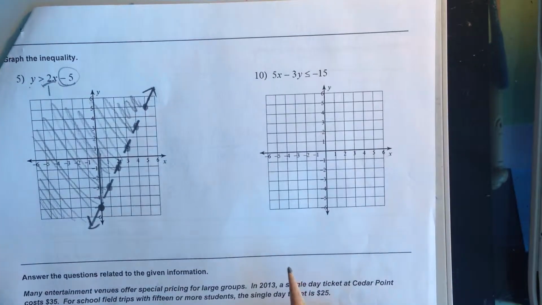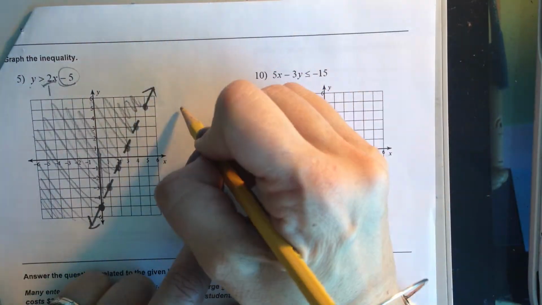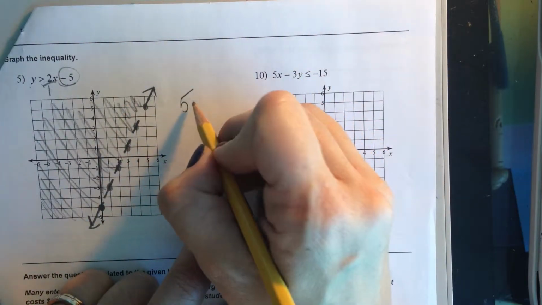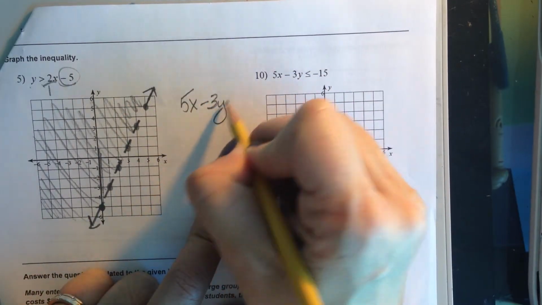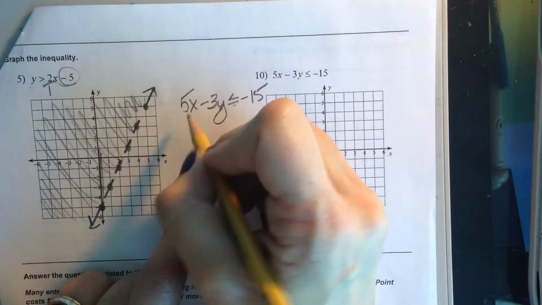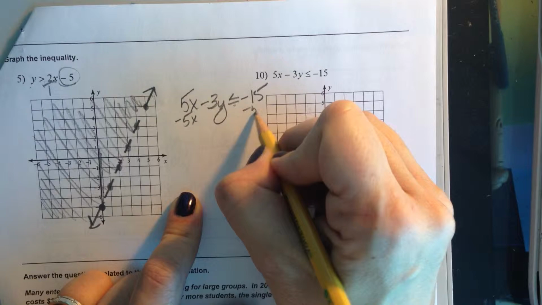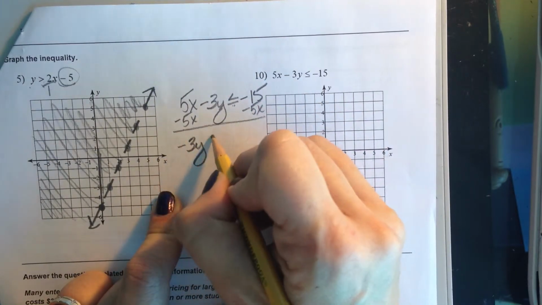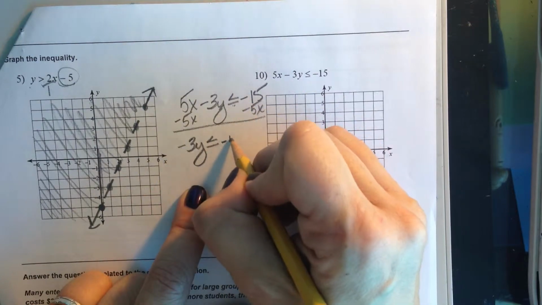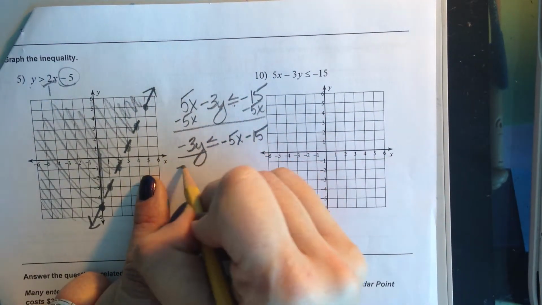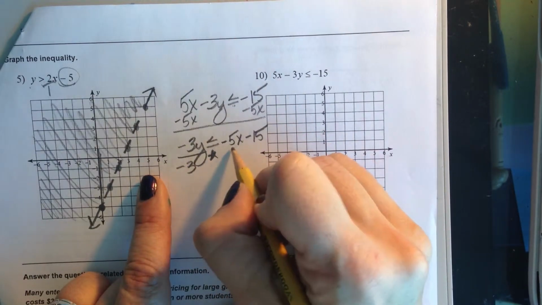When I look at the second problem here, what I realize is it's not in that y equals mx plus b, or y is greater than or less than mx plus b form. So the first thing that I'm going to do is solve for y without losing my inequality symbol. I'm going to subtract 5x from both sides. In this case, -3y is less than or equal to -5x minus 15. To finish, I need to divide everything in the problem by -3.